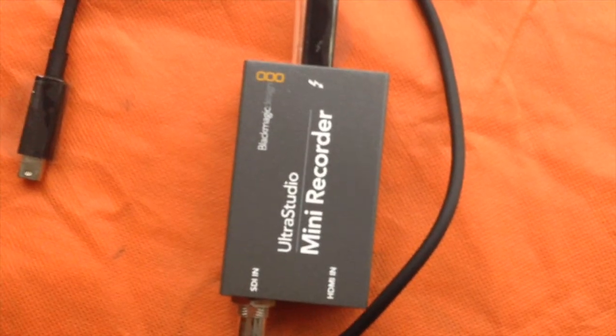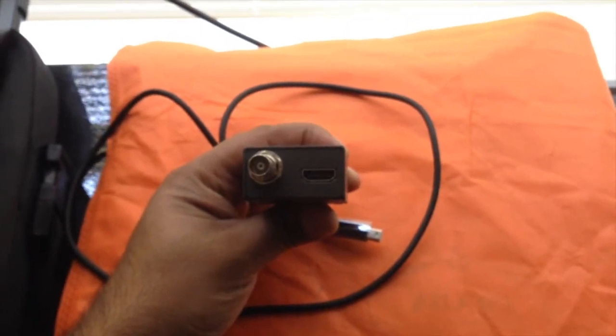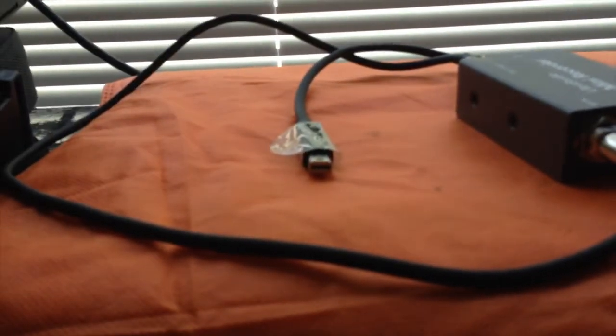But like I say, without it, it just doesn't work. Now, it goes on the other end of the HDMI cable that comes out of the camera, and out of this little box comes a Thunderbolt cable, and of course, your Thunderbolt cable goes into your laptop.